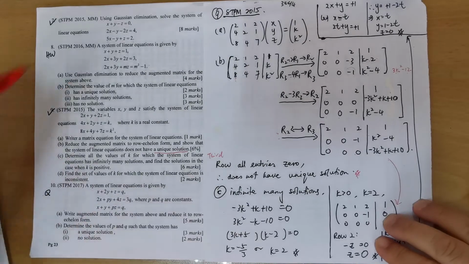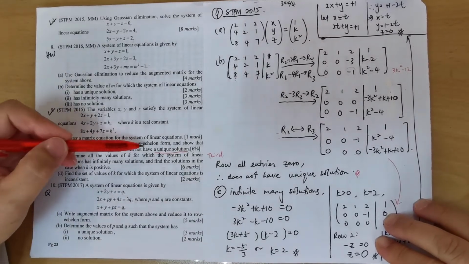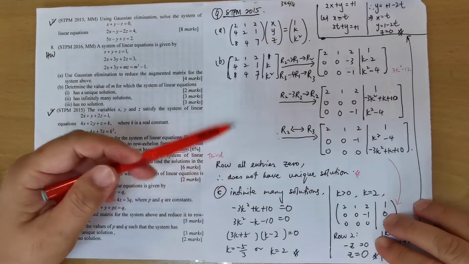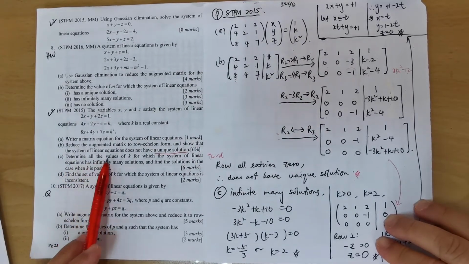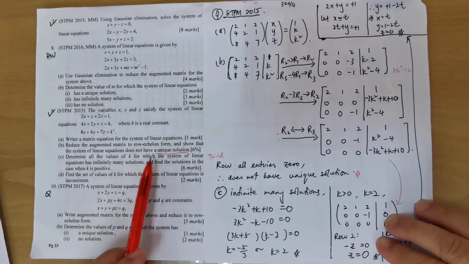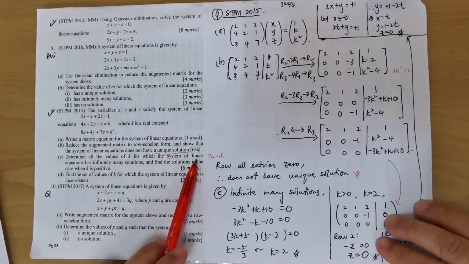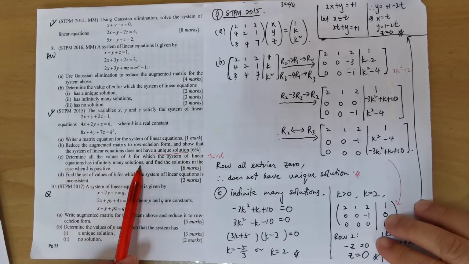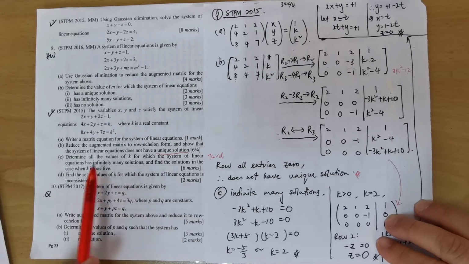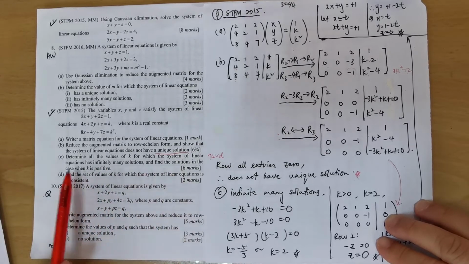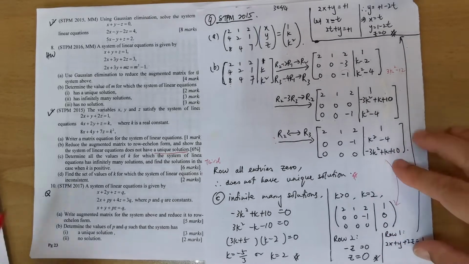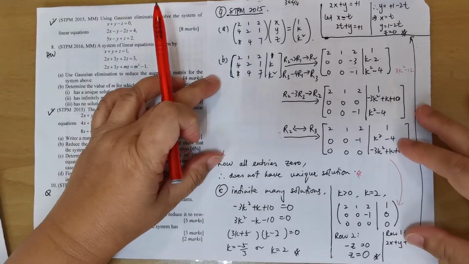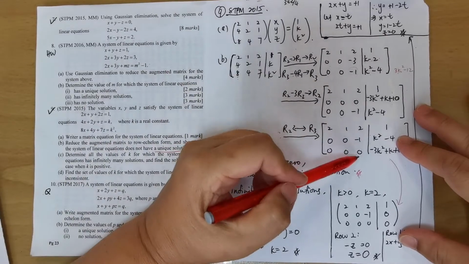So the question, reduce until you make it no unique solution, will be in this form. Okay, C. Determine all the values of k for which the system of linear equations has infinitely many solutions. Then find the solution in the case when k is positive. 6 marks. So remember how we say, no unique solution means F is 0.